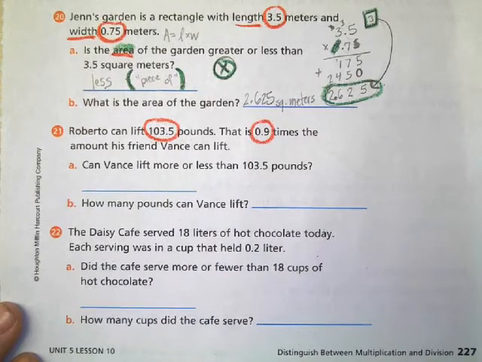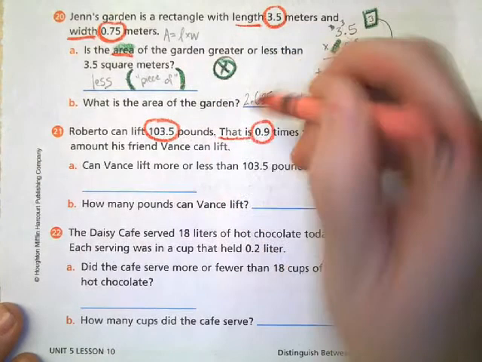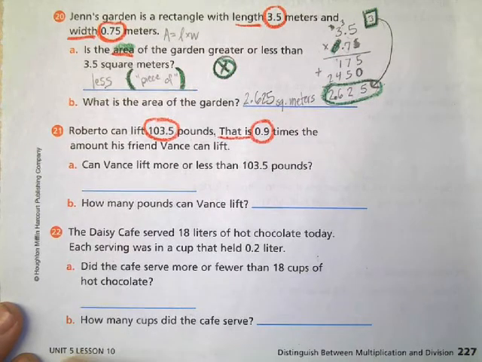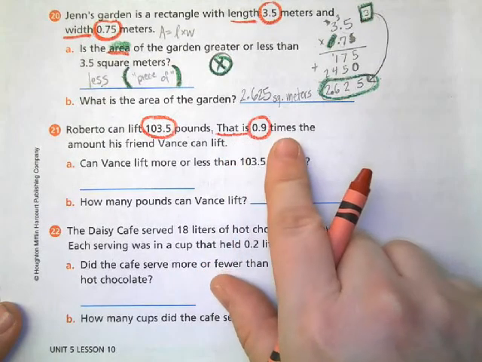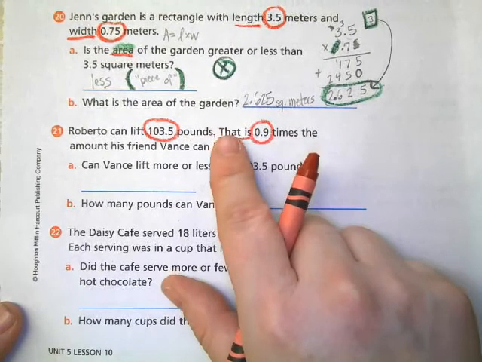And then it says that is 0.9 times the amount his friend Vance can lift. This phrase, that is super important. That is a turnaround phrase, and we've talked about that before, so listen up so you can hear if you forgot. The turnaround phrase means instead of doing what seems obvious because it says the word times, we're going to turn around the phrase that is.